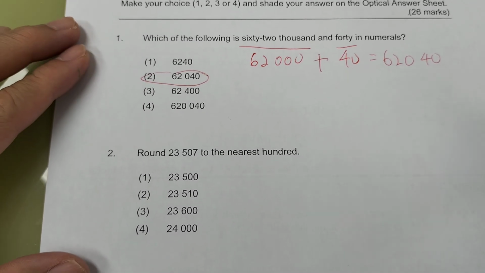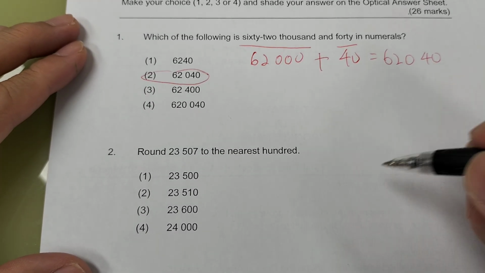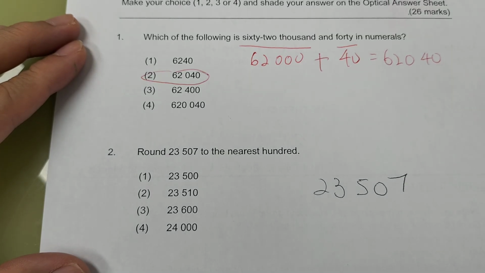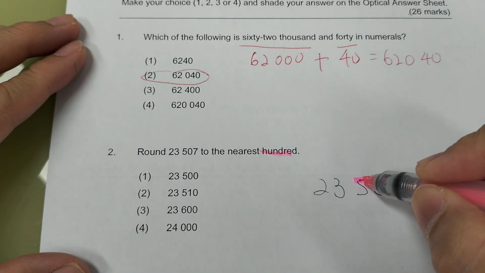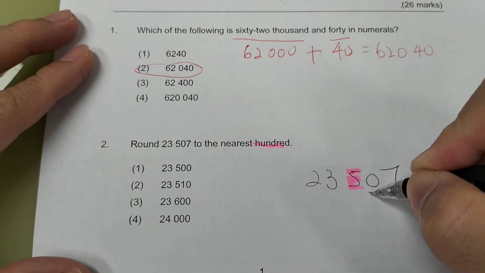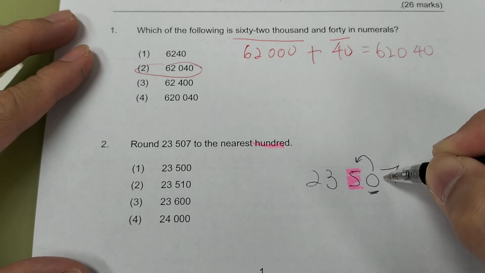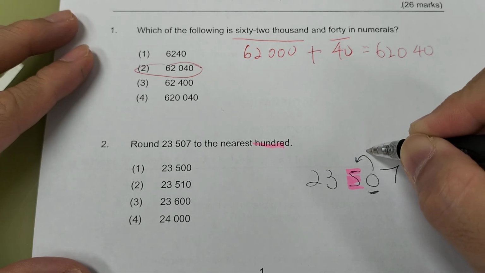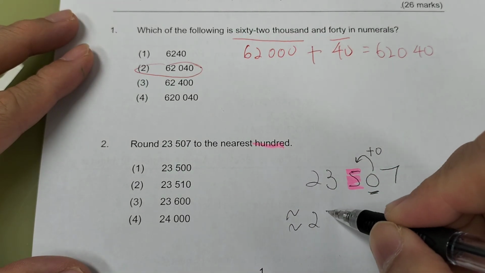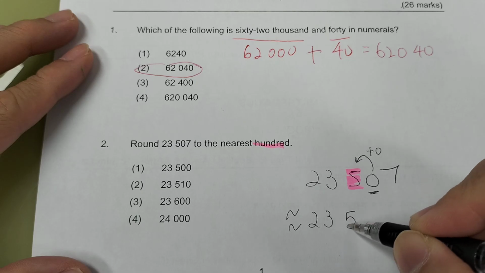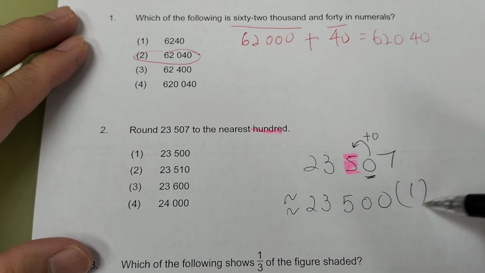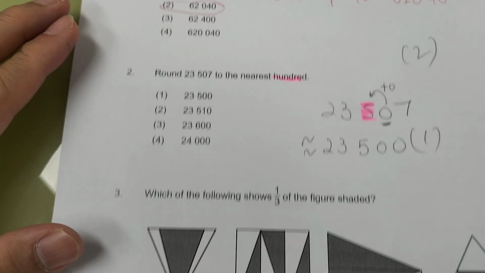Next one. Round off this number to the nearest 100, 23,507. Now, nearest 100, the digit 5 is in the hundreds place. So, let's check the digit at the back. Here, this is smaller than 5. So, therefore, we add a 0. What you have is 23,500. This will be the answer, and that will be number 1. The first one is number 2.